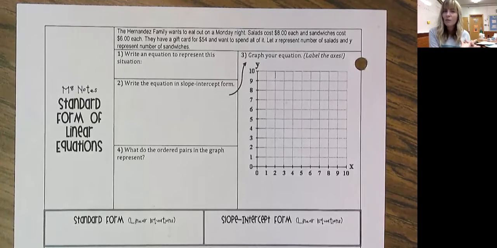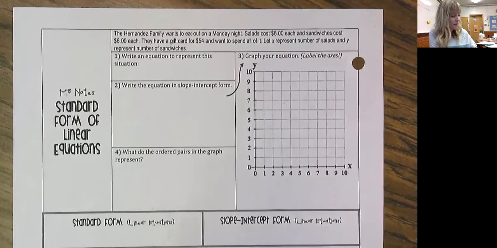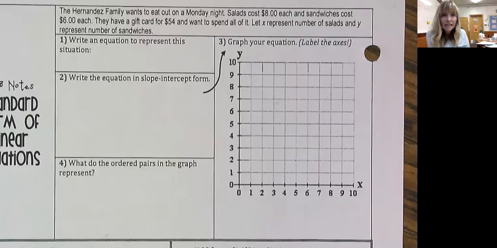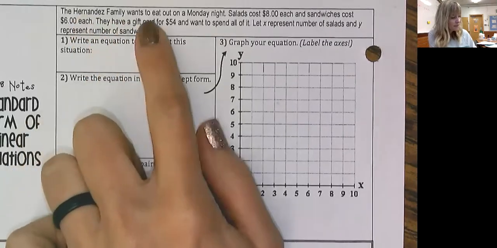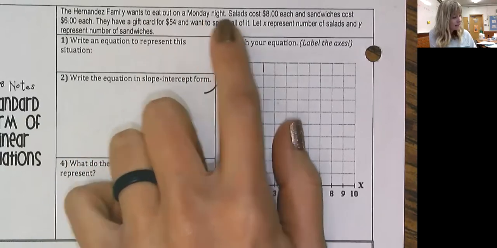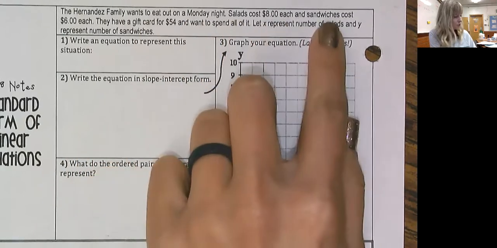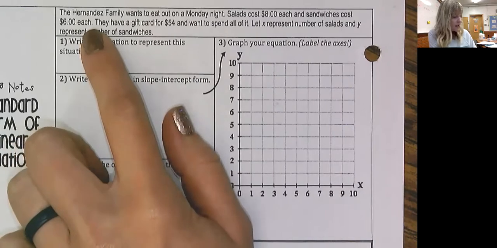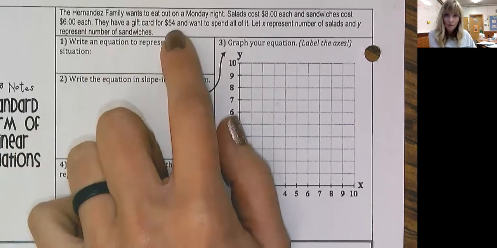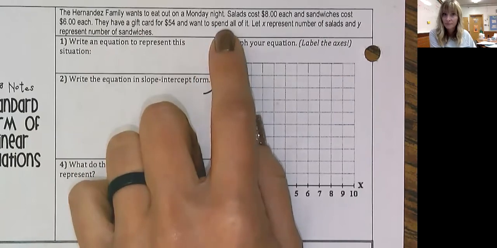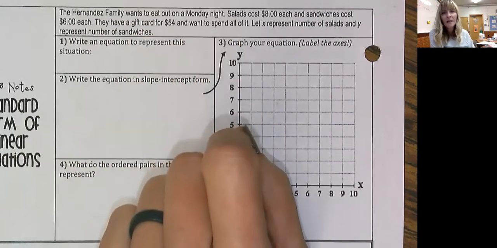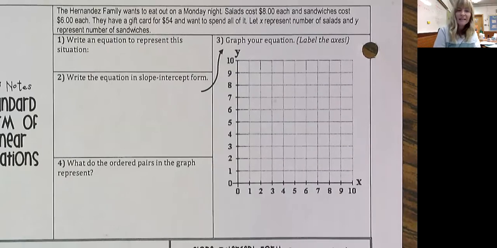So to investigate what else we might run into with this type of stuff, let's read a situation on the top of page 50. Those words are small, so I'm going to zoom in just a little bit. It says, the Hernandez family wants to eat out on a Monday night. Salads cost $8 each, and sandwiches cost $6 each. They have a gift card for $54 and want to spend all of it. This part's key right here. Let x represent the number of salads and y represent the number of sandwiches.